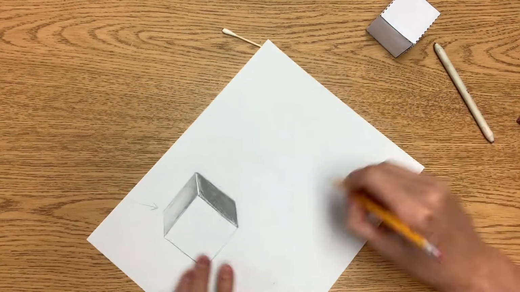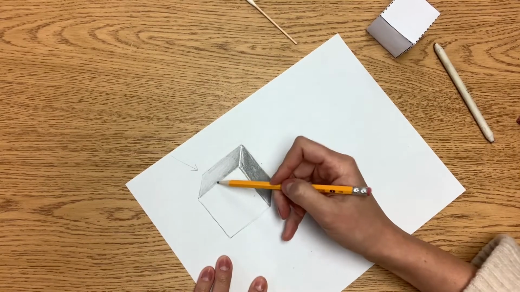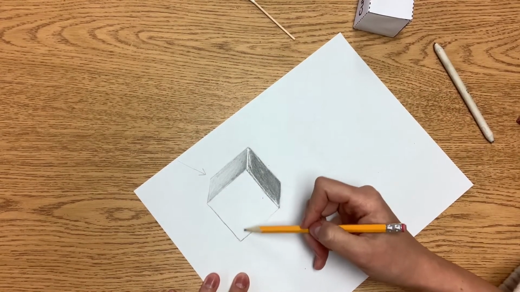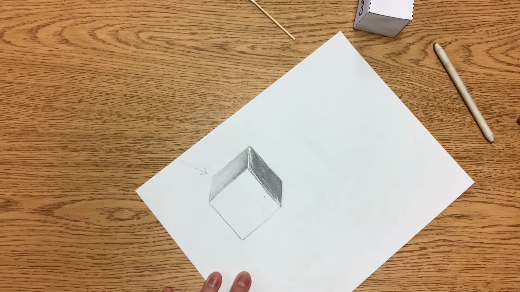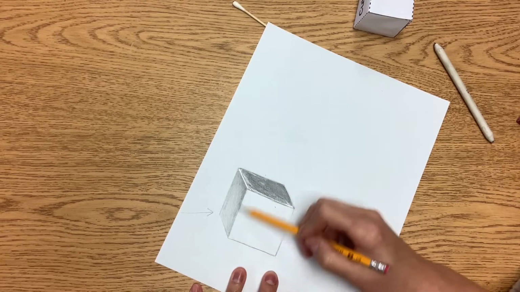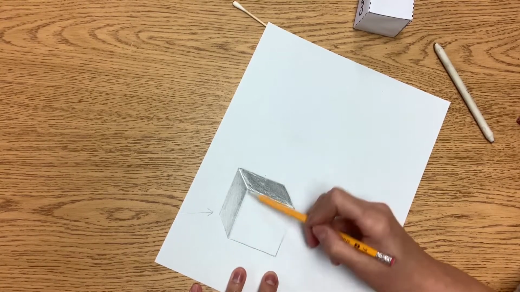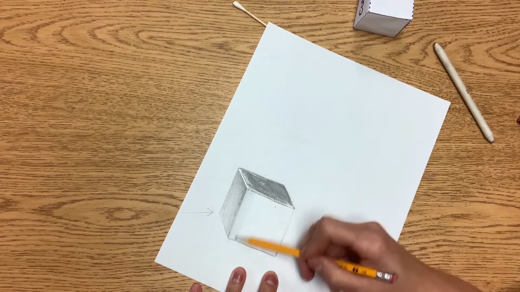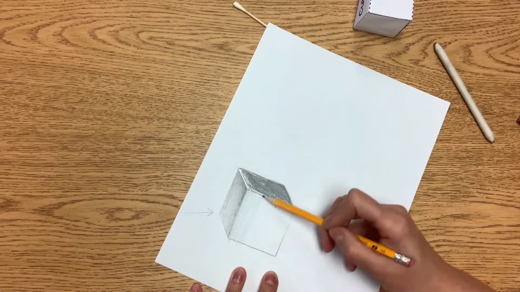So on the front of my cube, the light is hitting it from the top, and then we are going to get a little bit lighter or darker as we add our different directions. So here, this edge, we're going to stay pretty light. Moving down, get a little bit darker.